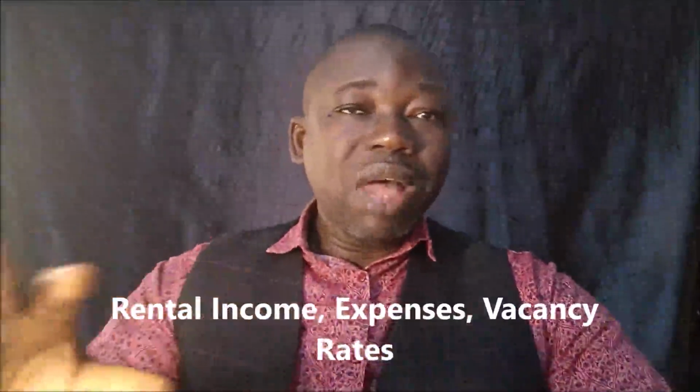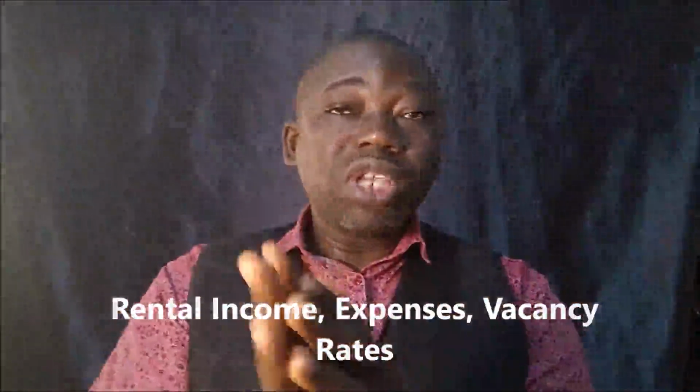Then apart from this, you have to look at the return on investment. You can use simple calculations like net annual income and the purchase price. Now, you have to aim for 8 to 12% return on investment for a healthy investment.